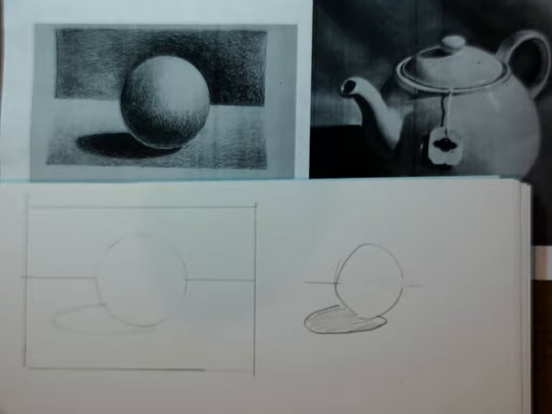You want them dark enough you can see them, but not so dark that it looks like you're filling in a coloring book. All right, look up at me when you have that drawn.